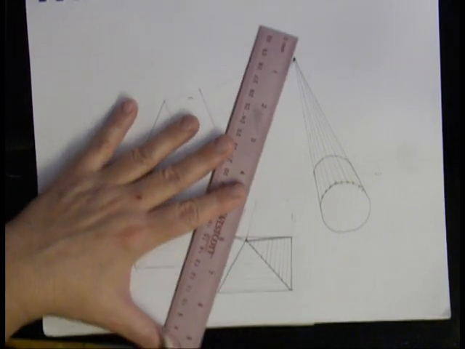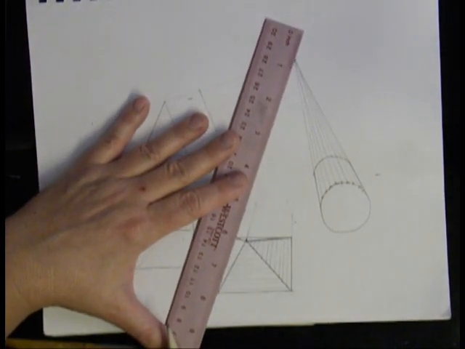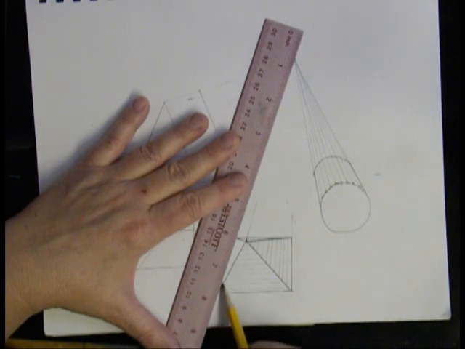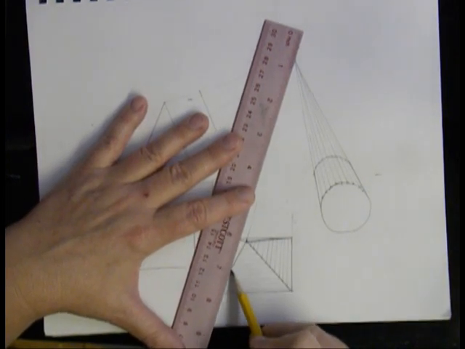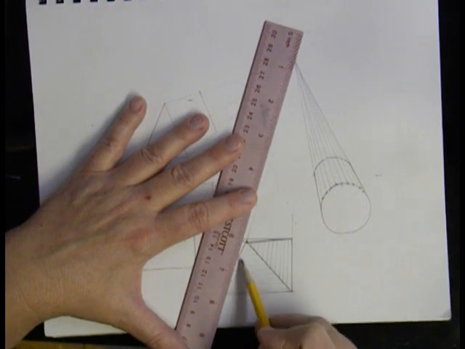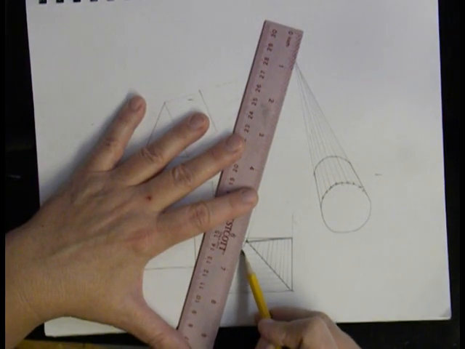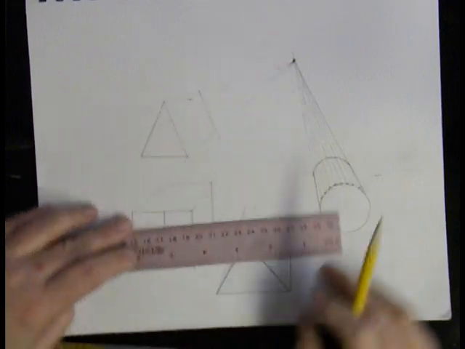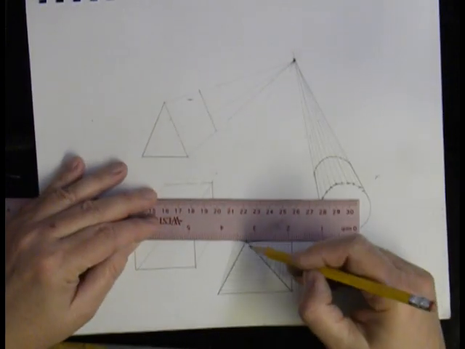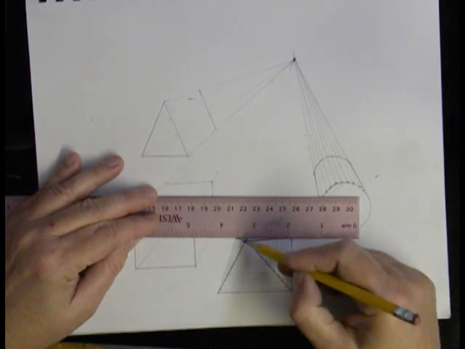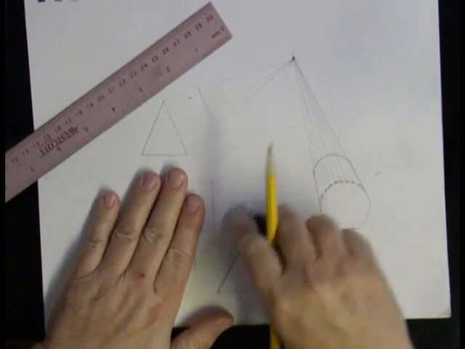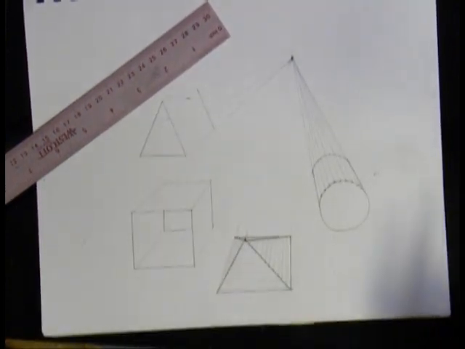Okay, and if I do the same here, and then they should match up this way. Okay, and there's my pyramid, projected to my vanishing point.